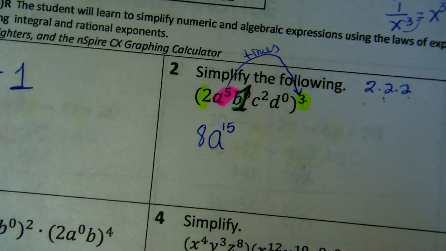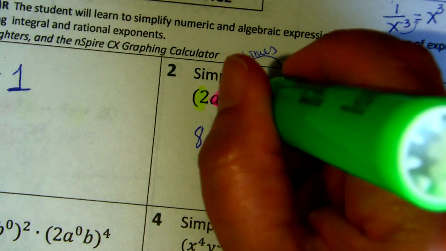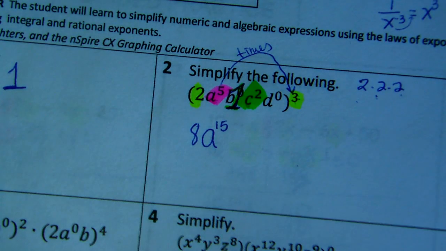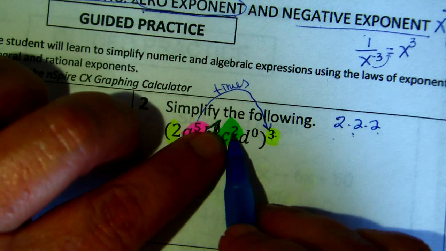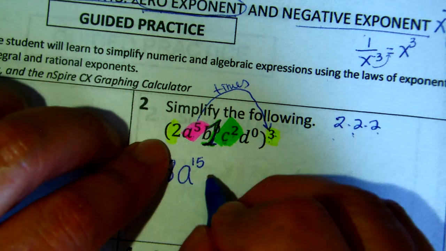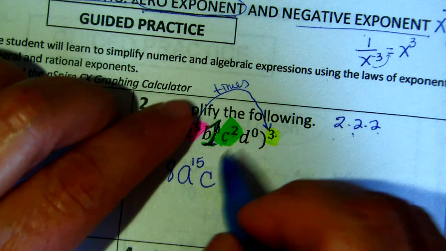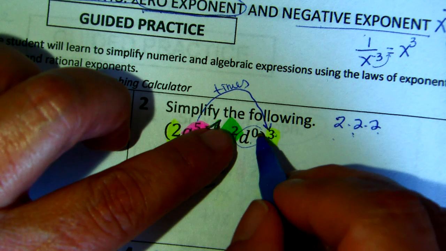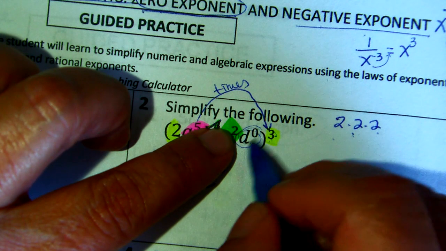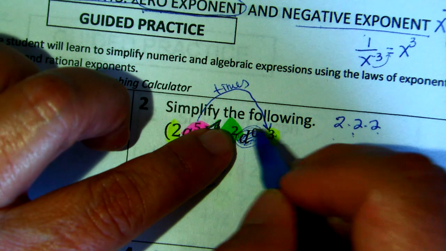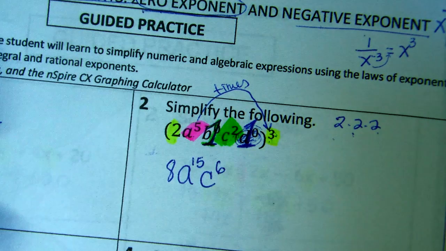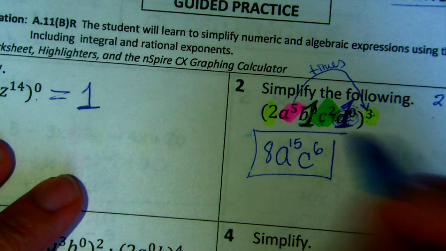Then we have the C. C to the power of 2. Power to a power, you multiply the powers. So it's C, 2 times 3 is 6. And again, D over here is D to the power of 0. So all of this becomes what? A 1. So this is the answer right here.